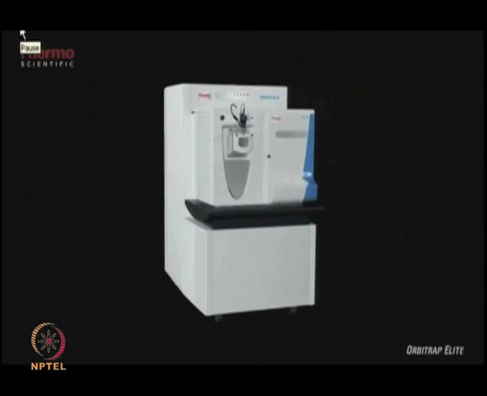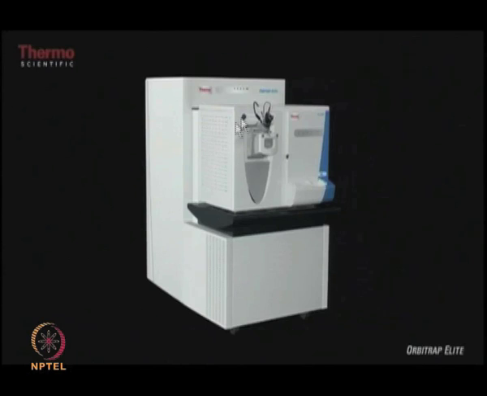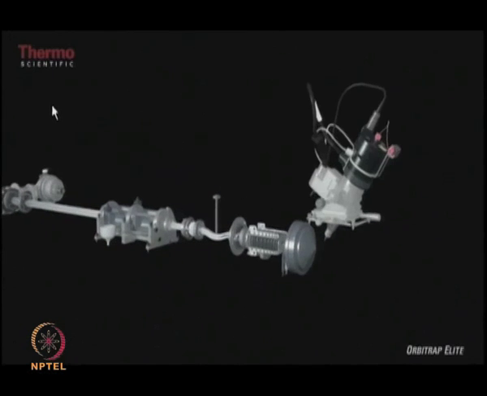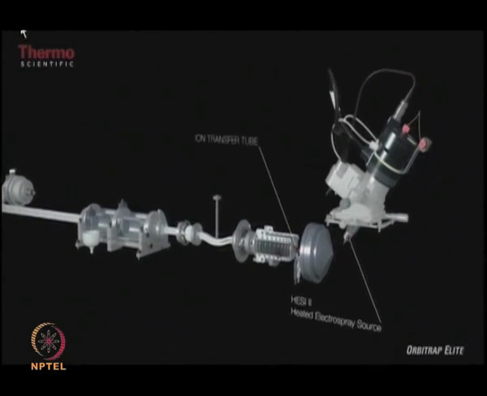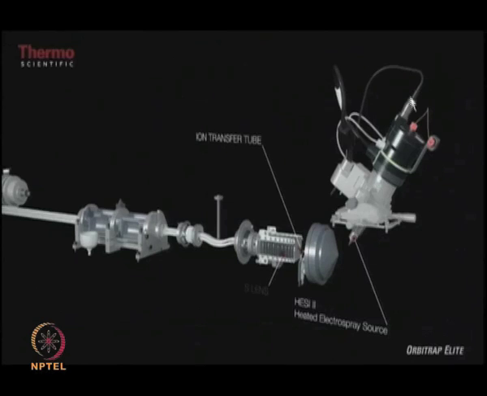The mass spectrometer which is sitting in front is a linear trap, that's an LTQ Orbitrap Velos, and then the back end is the high field Orbitrap, also called the Orbitrap Elite. If you look at the schematic of the system, in the front part of the system is the ionization source, which sits on the front.